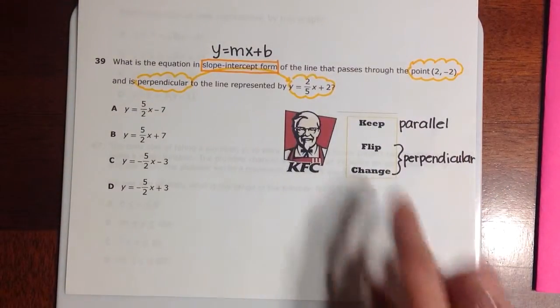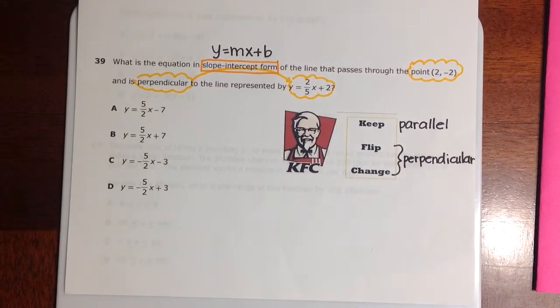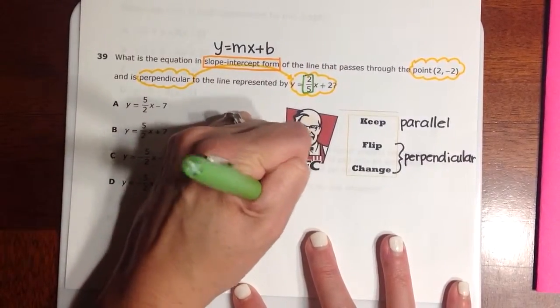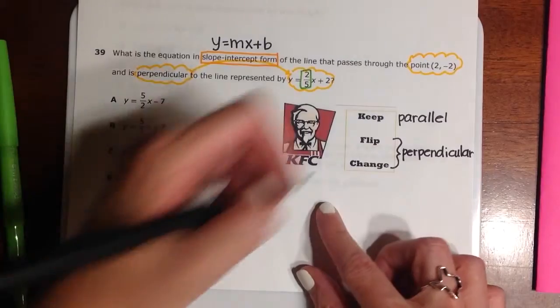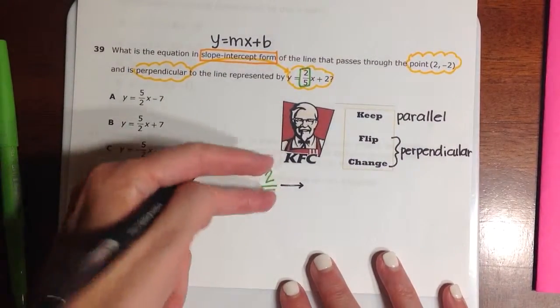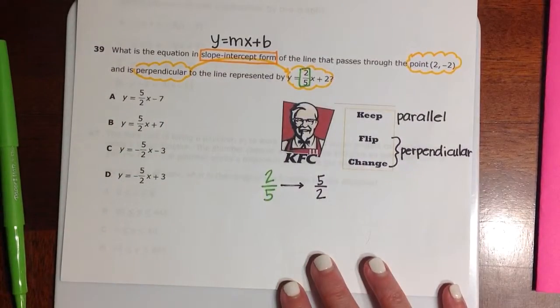Okay, perpendicular. Well, we want to focus on the flip change. So what that means is, take your slope 2/5, and we are going to do exactly what these words say. Flip means flip the fraction. So if I flip the 2 and the 5, I would now have 5/2 as my slope.